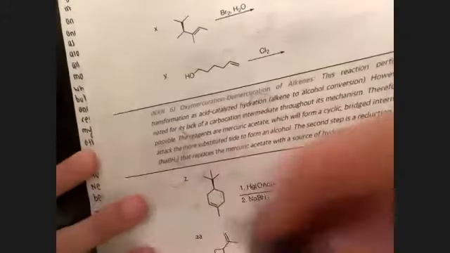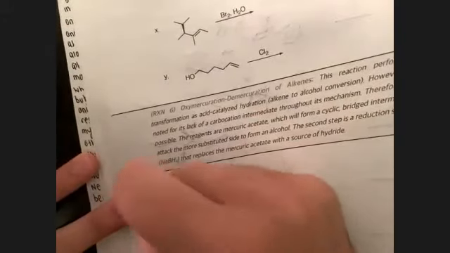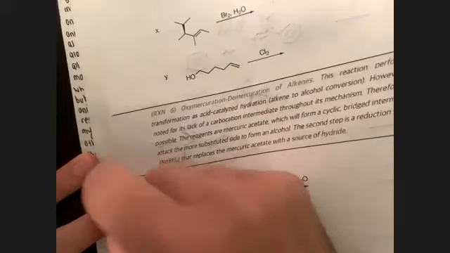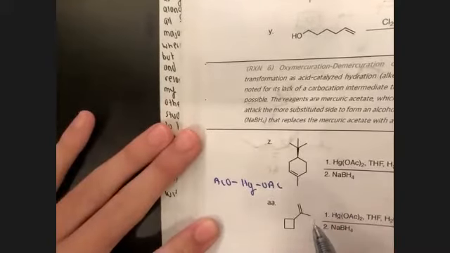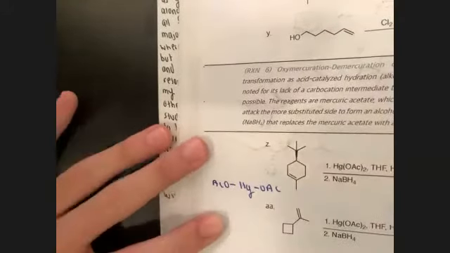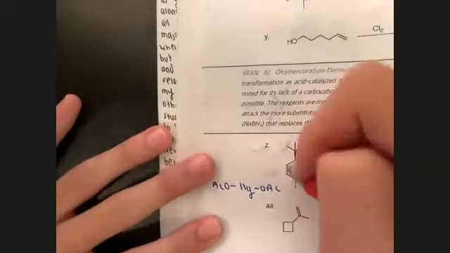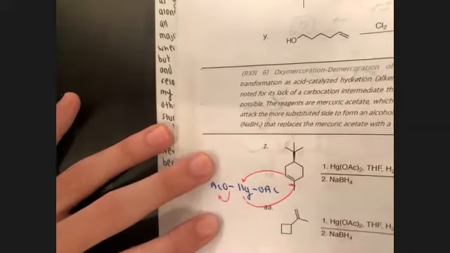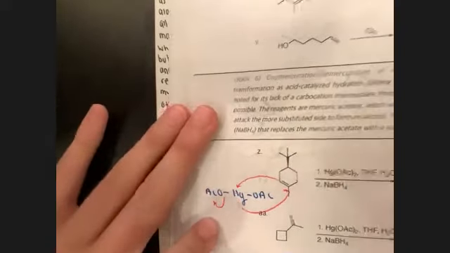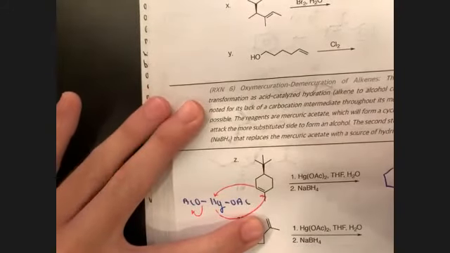So essentially what I'm going to do is draw this. HgOAc, that's another way of writing mercuric acetate, okay? And it's that same concerted step. We have this group going here, displacing that, and also coming back at the same time. So you're going to form this cyclic mercuric acetate bridge, just like we saw with that halogenation reaction.